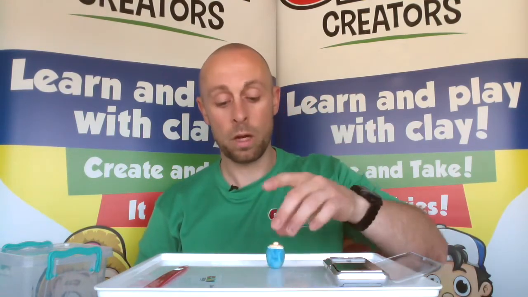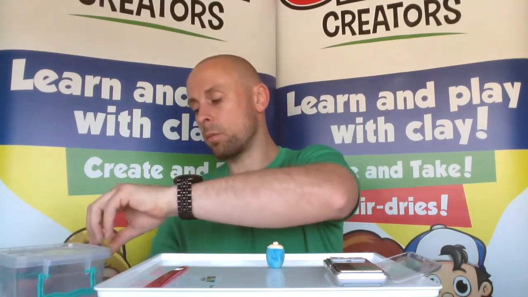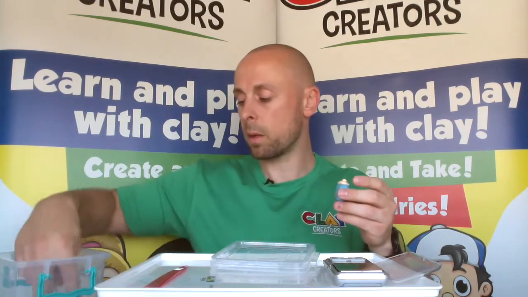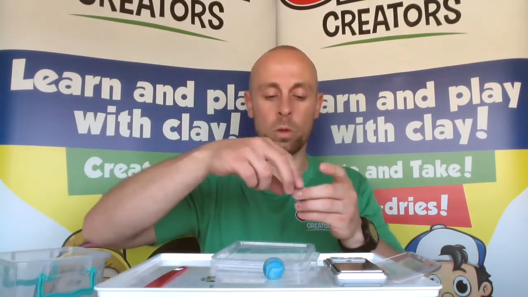Okay, we're going to add the cloak on. So if you remember at the beginning, with the same colour as this, I'm going to take that bit out now, so it's quite a big ball. We'd already measured.